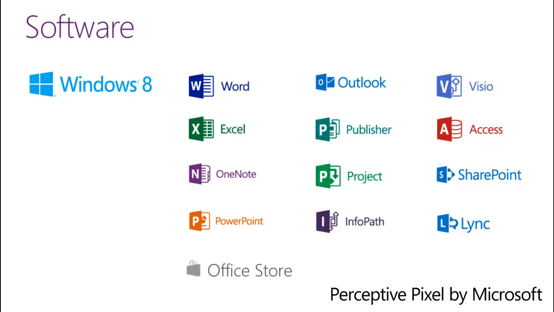Also, there's a lot of really interesting applications, I'm going to show one here shortly, that are coming up through the Office store that are becoming touch-enabled as well. So touch is becoming that lingua franca. This is the most common interface to a computer right now.